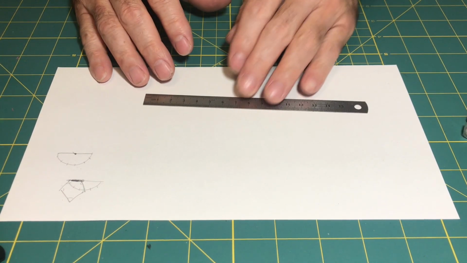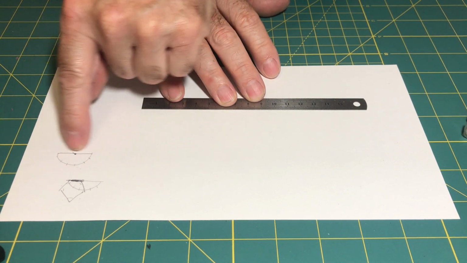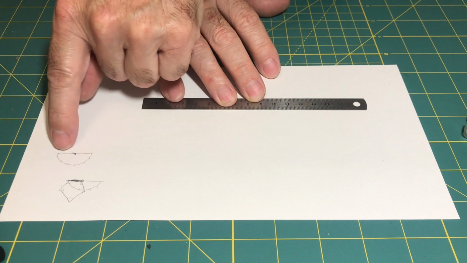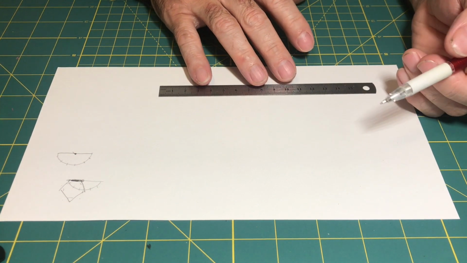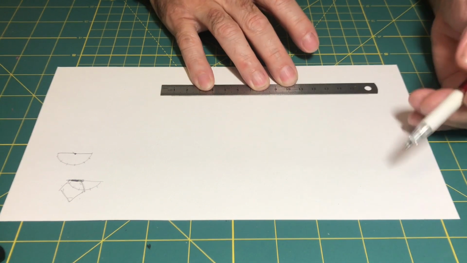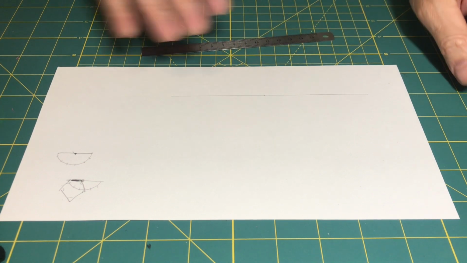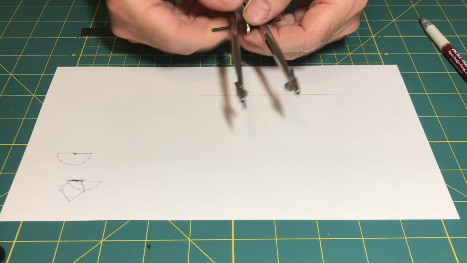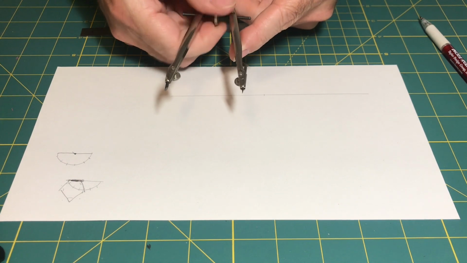So the first thing that I'm going to do is draw a line which represents this bottom, or the bisection of a full circle, that right there, the diameter of the circle. So I'm going to draw from here to there and just guess at where the center point is and decide how big I want my pentagon to be. So I will say I want a side length that's this big.